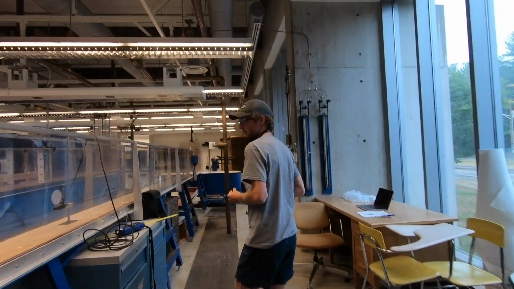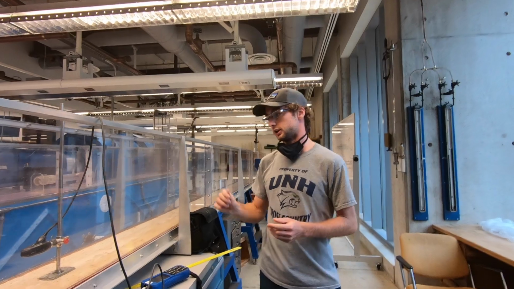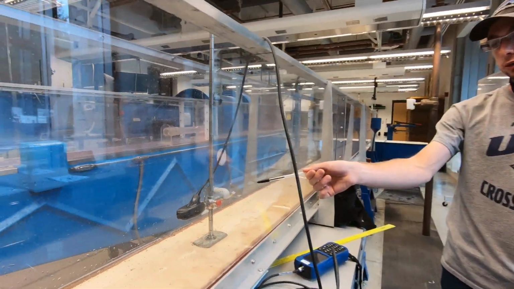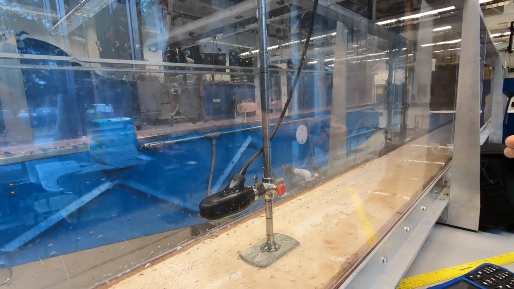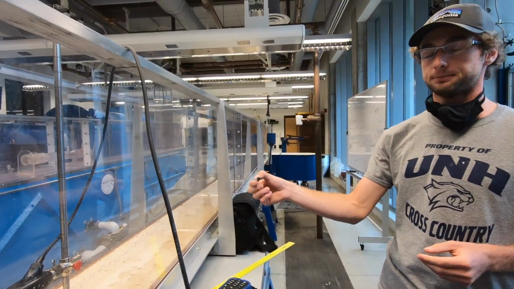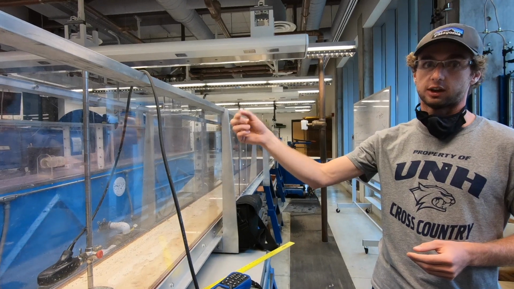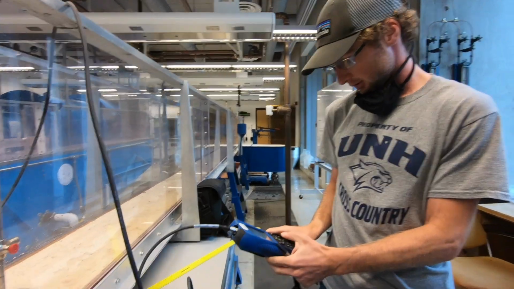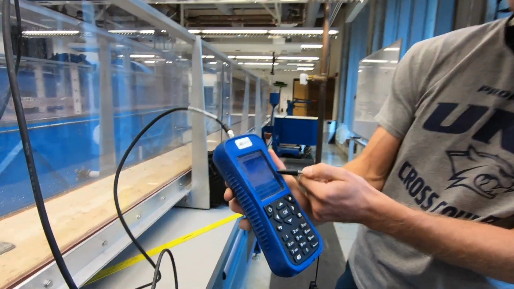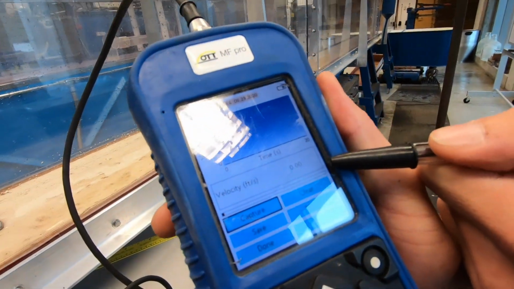Our second method of measuring flow is going to be the Marsh-McBurney flow meter. The Marsh-McBurney flow meter is set so that it is 4/10 of the depth of the flow from the bottom, or 6/10 from the top. The Marsh-McBurney flow meter is going to measure the velocity, it'll be right here once the water is flowing.